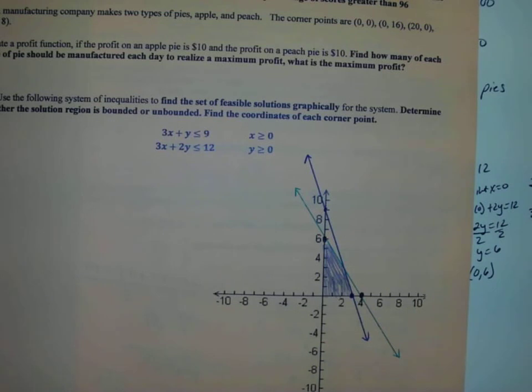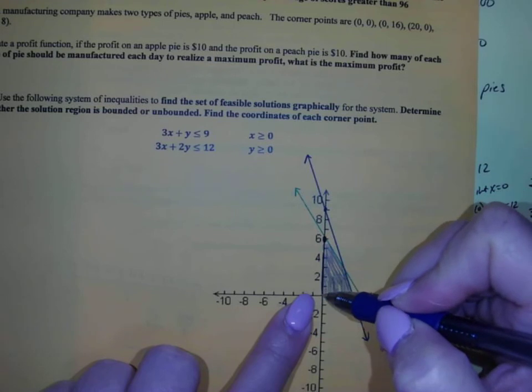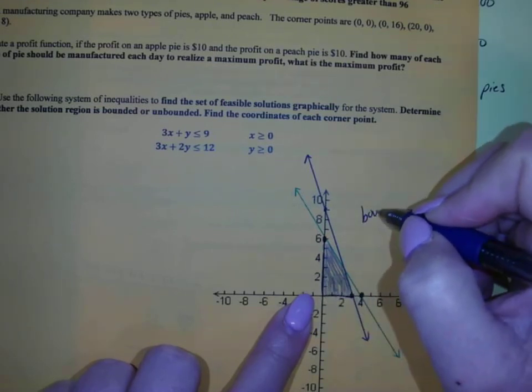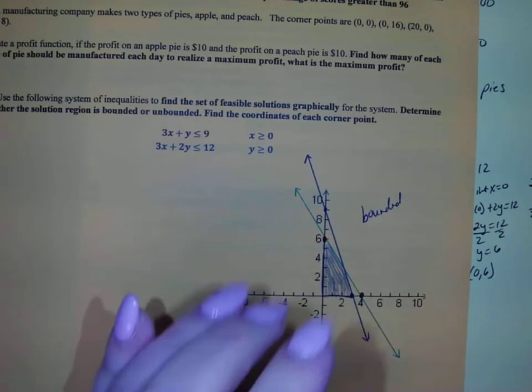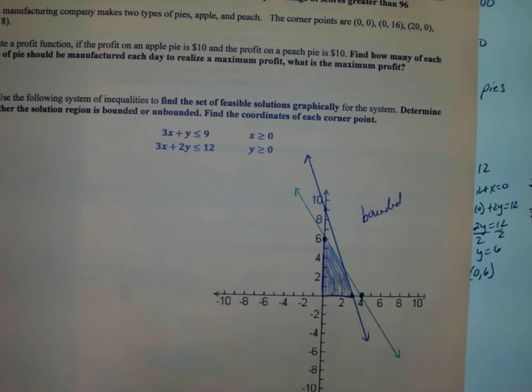So, question: is this bounded or unbounded? Well, this is bounded because it's bound between all of these lines. It is bounded, okay? If it shaded out from it and wasn't bounded by our x and y being greater than or equal to 0, then it would have been unbounded.